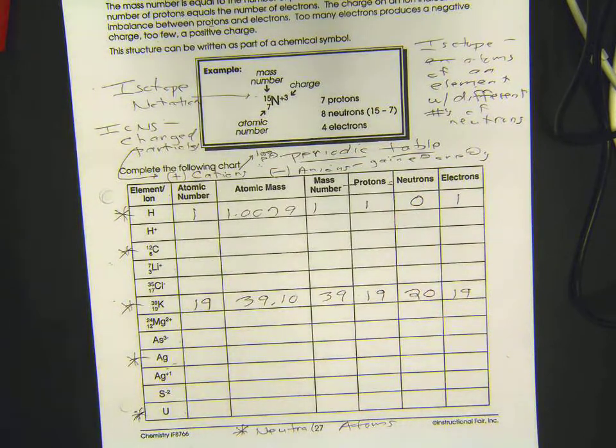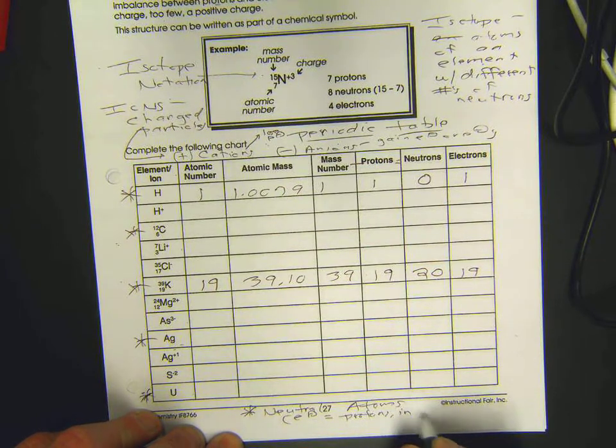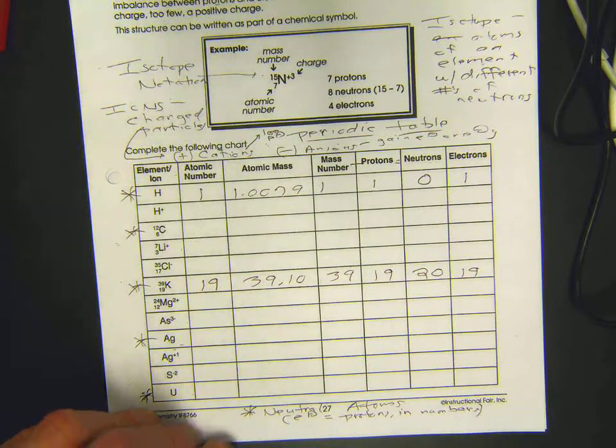All right, neutral atoms. In order to do that, the electrons equal the protons in number. All right, so protons and electrons are the same.